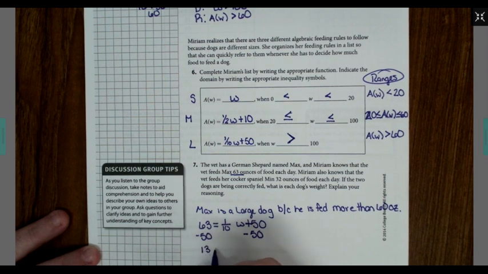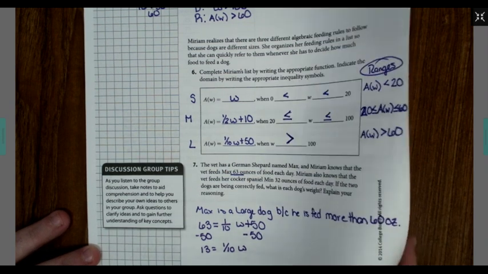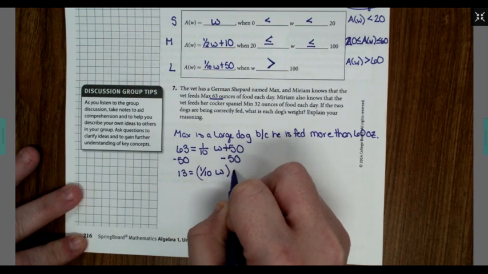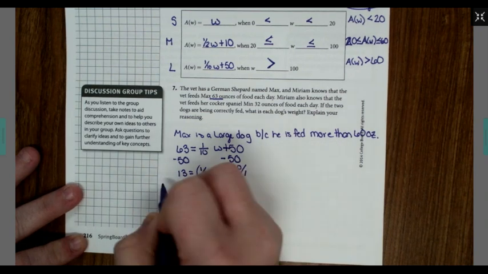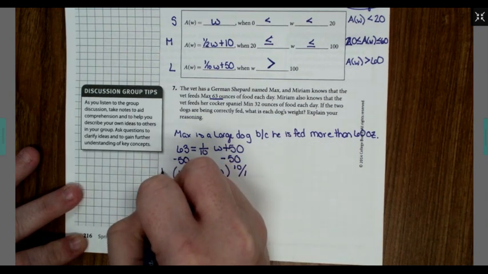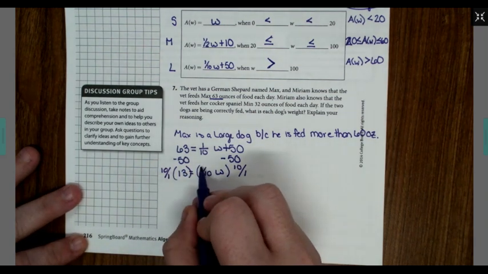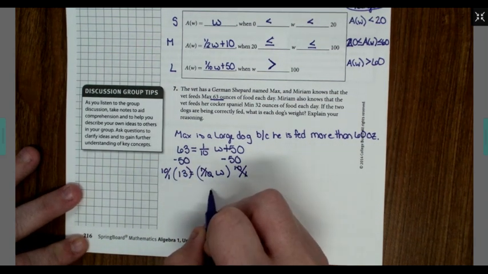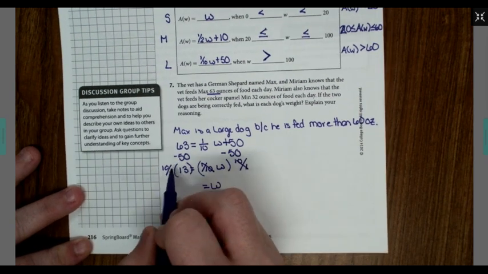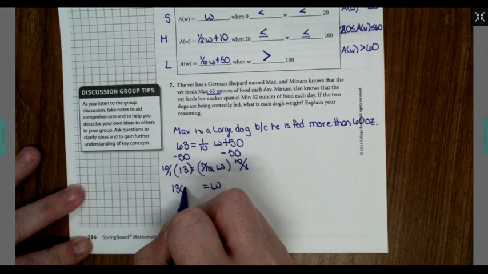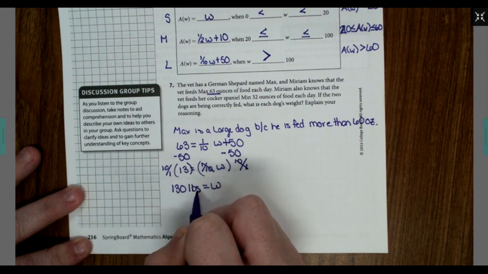It gives me 13 equals 1/10 W. Well, I have 1/10, so I'm going to multiply by 10 over 1 on both sides of my equation. Multiply by my reciprocal. 10 times 13 is 130 pounds.